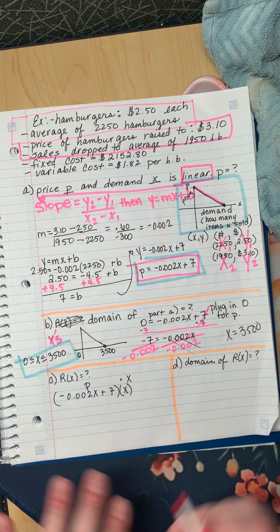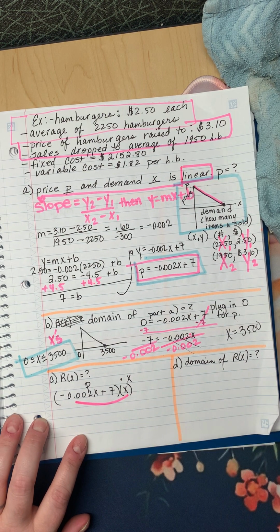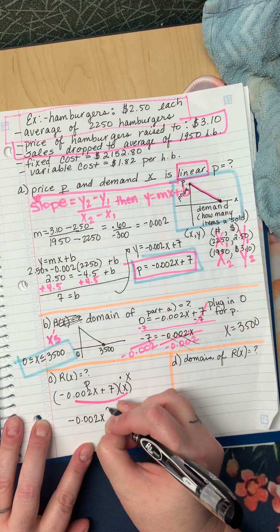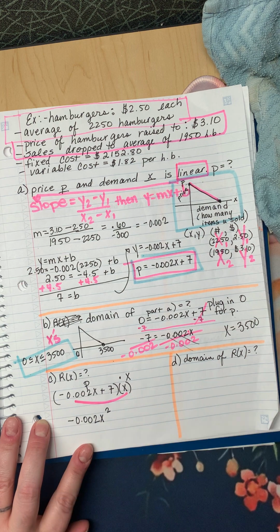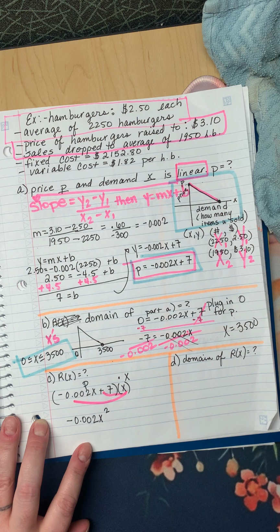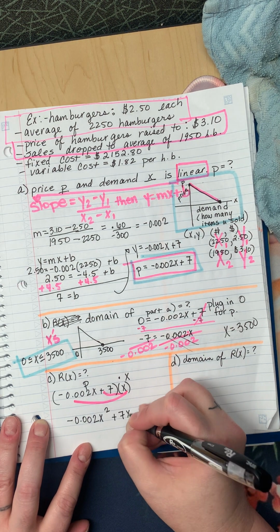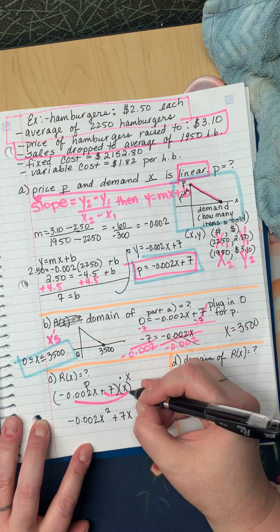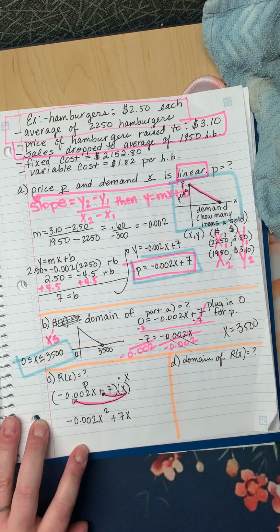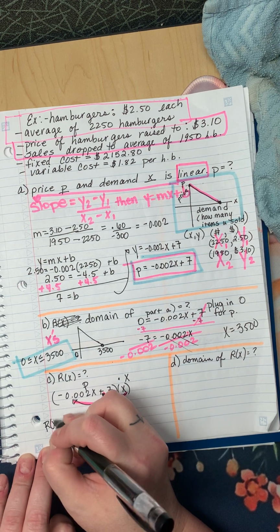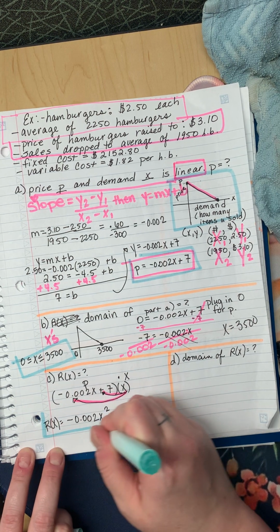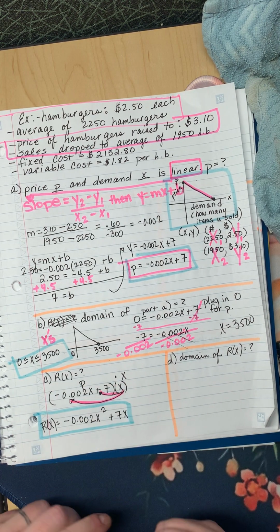Okay, let's go. This decimal X times another X makes the same decimal, but with a squared, because you multiplied two X's together. Then this X multiplied with this 7 is plus 7X. So it's kind of like we distribute backwards, from the right to the left. Isn't that weird? Okay, so this is R of X. That's our revenue.